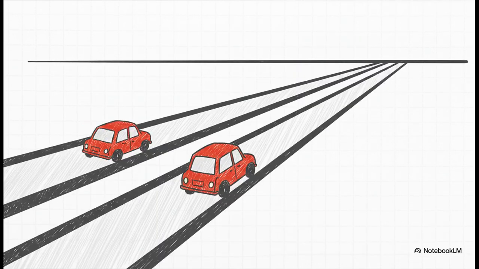Then you have the no solution situation. This is an inconsistent system. This happens when the lines have the exact same slope, but different starting points, different y-intercepts. Think of them like two parallel railroad tracks. They're going in the same direction, but they will never, ever meet.